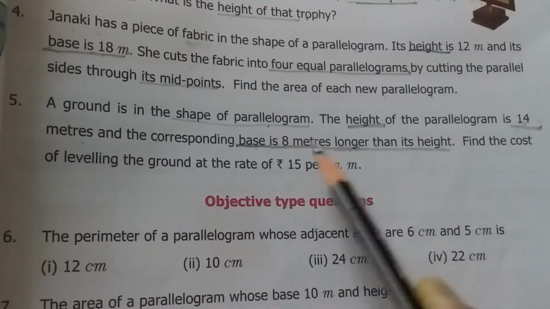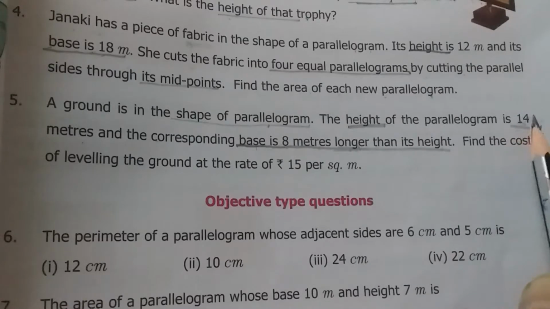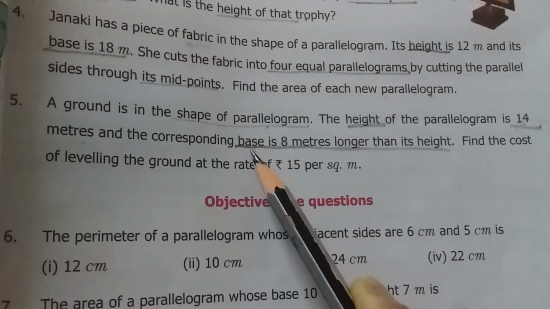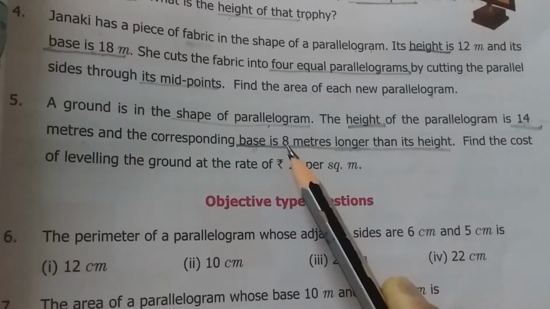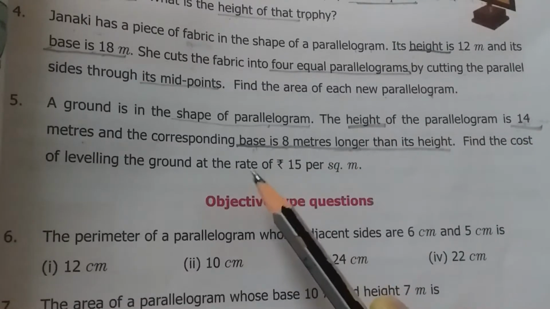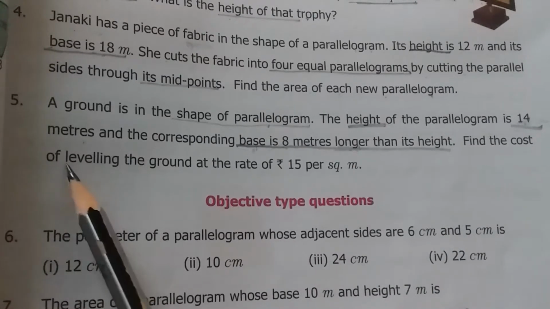Height is 14, I'm sorry. Then the base is 8 meters longer than the height, so 14 plus 8 will give you the base. So we know the height is 14, base is 14 plus 8, which is 22, and we can find the area. Then what is the question asked here? Find the cost of leveling.